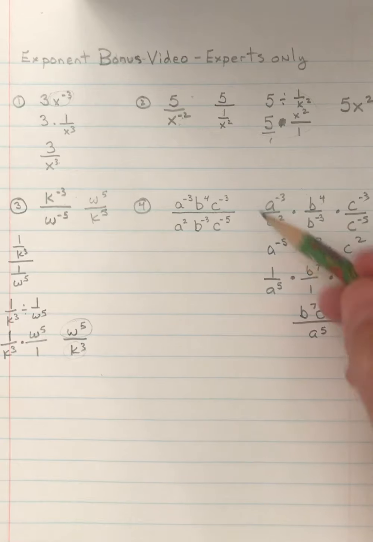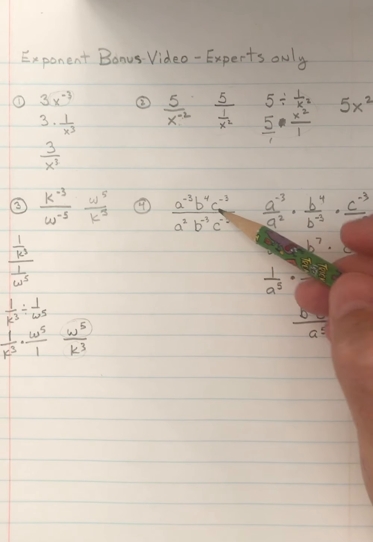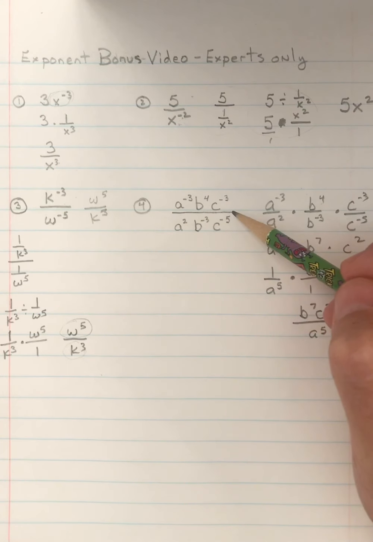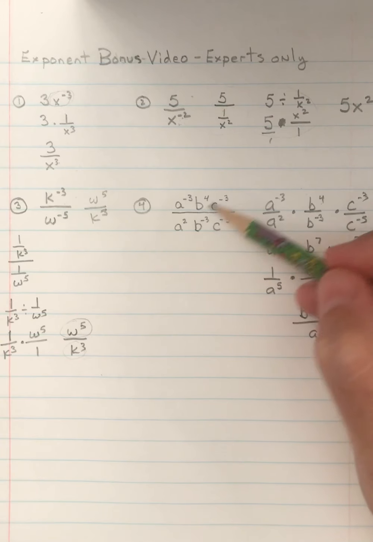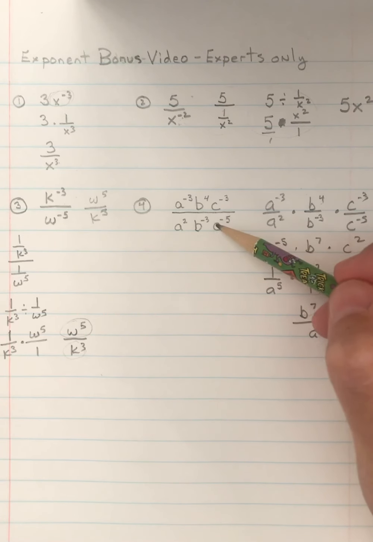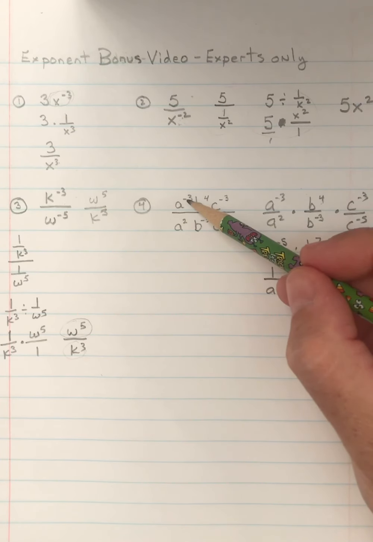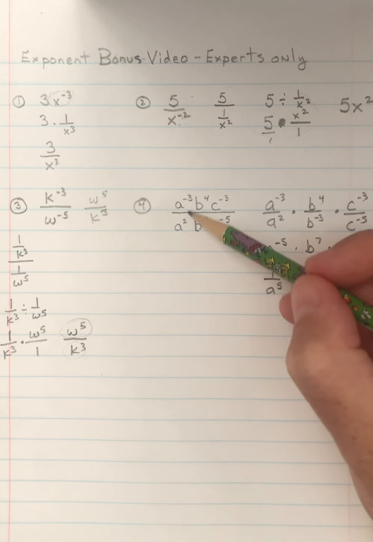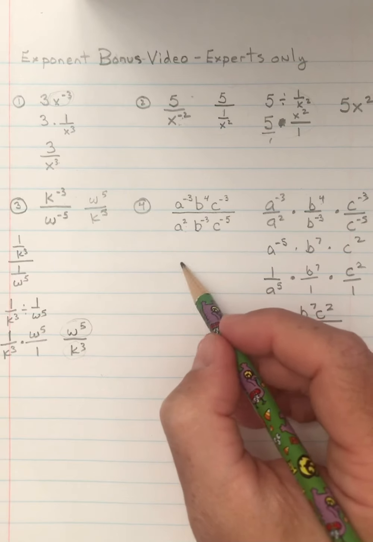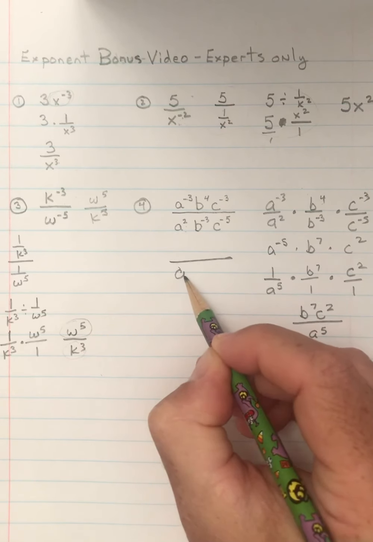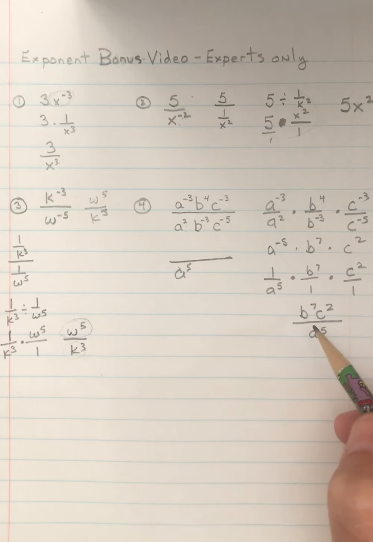Now, if I'm using my shortcut correctly, just find the negative exponents, and those are the ones that are going to flip over the line and change in sign. So if I think of it like this, the negative 3 is going to move down. So I add 3 onto this. That becomes a to the 5th on the bottom.